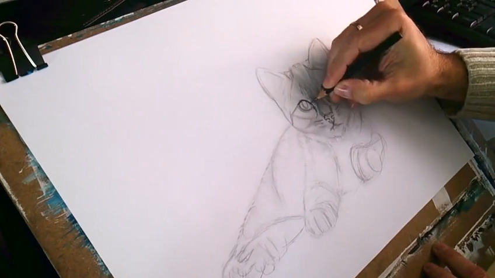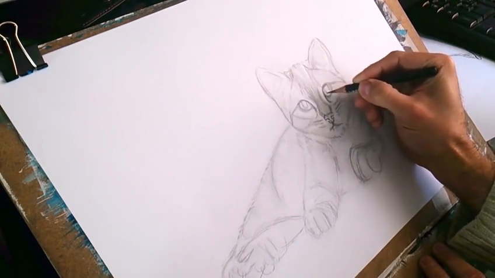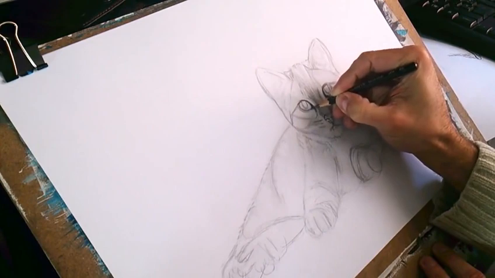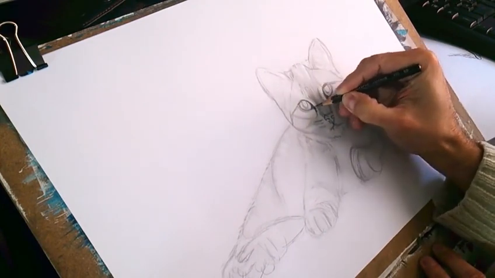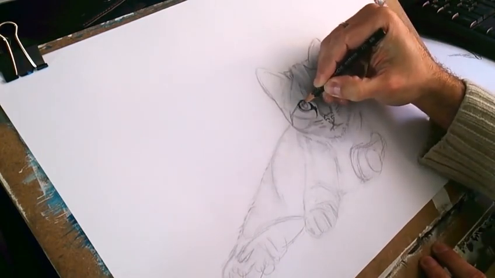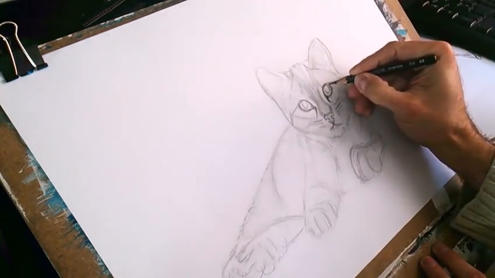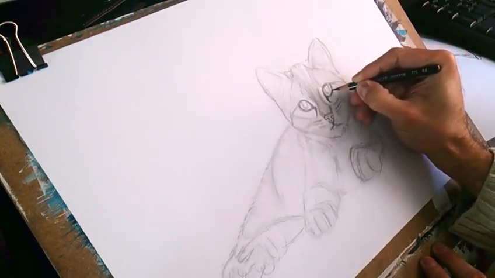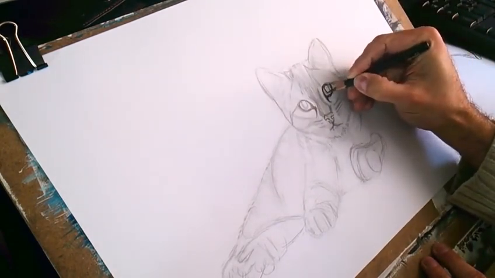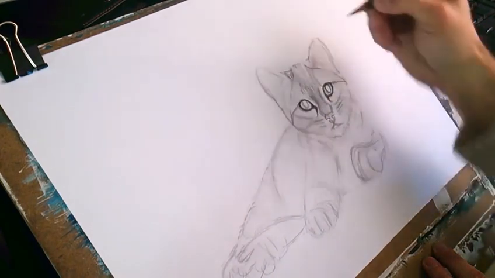This is the 8B pencil. I'll use it to draw the darker areas of the drawing. Very careful, because this pencil is soft and its lines mark a lot. Okay. The 8B pencil is so dark that it is almost as dark as charcoal pencil.